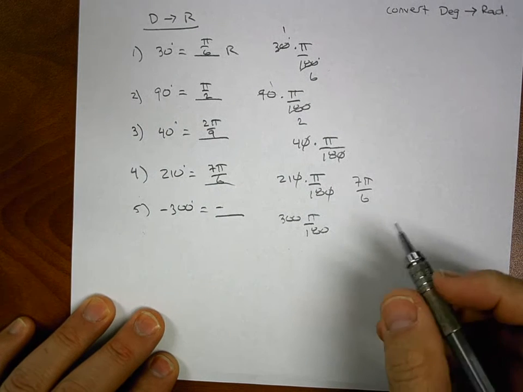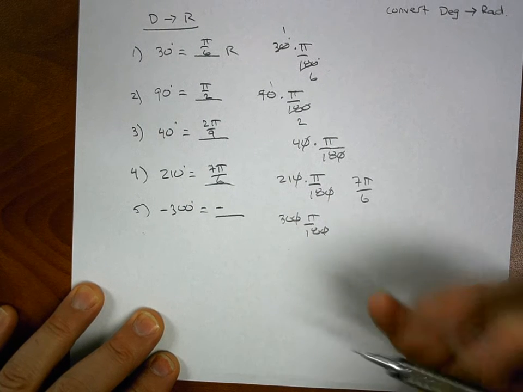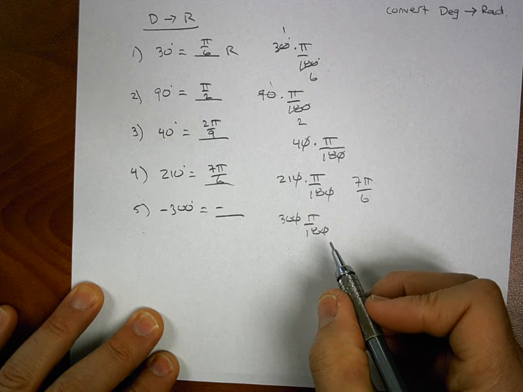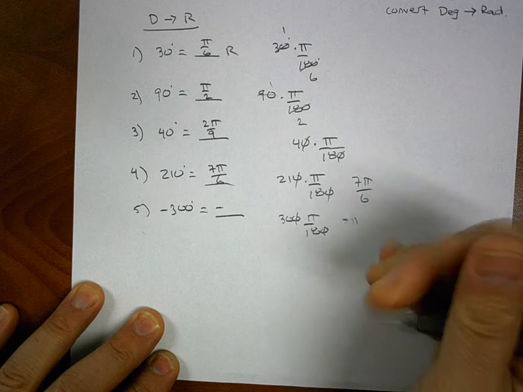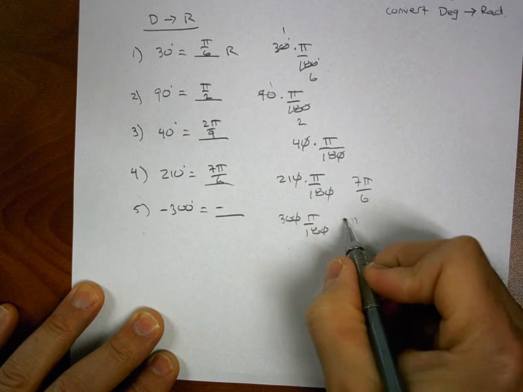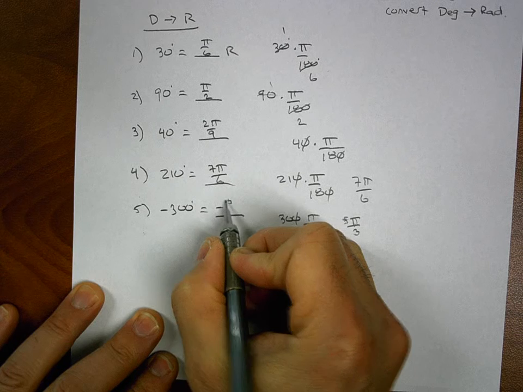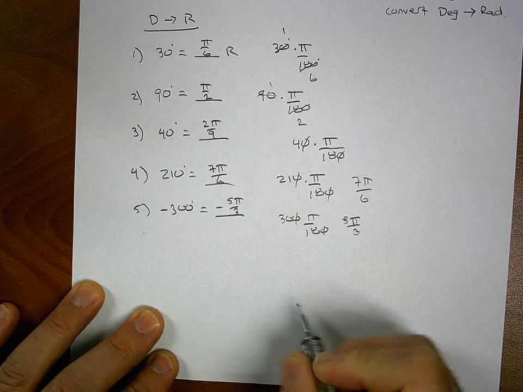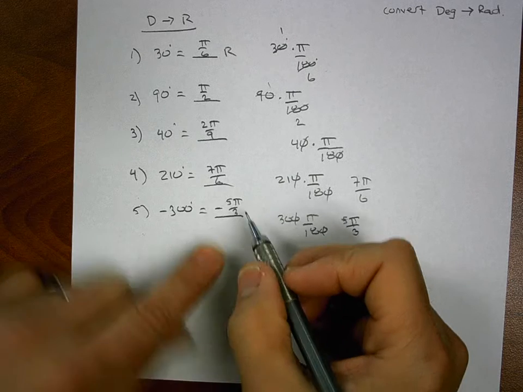So reduce that. 30 over 18. 6 goes in there. Okay, so 5 pi over 3. So negative 5 pi over 3. Well, let's see if the dots were connected on that one.